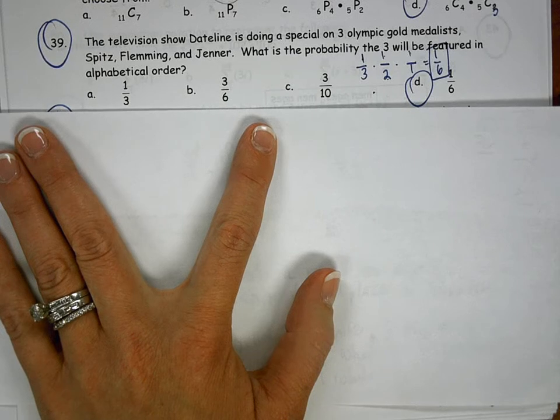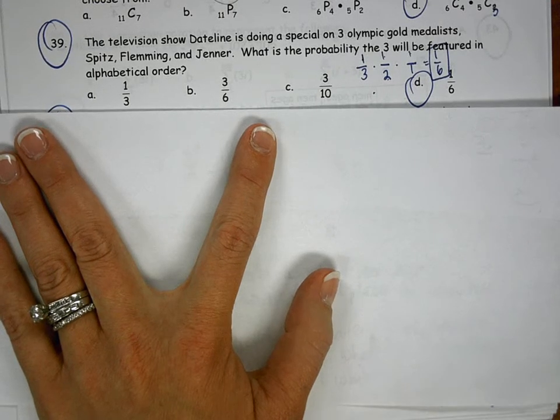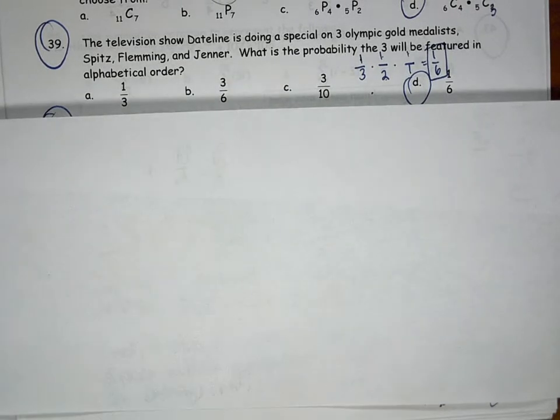Right. Isn't that what it's asking right here? Why isn't it just 1 out of 3? No, because there's 3 people. So they're wanting to know what's the probability that the 3 will be shown in alphabetical order. So for the first one to be shown in alphabetical order, the probability is 1 over 3.